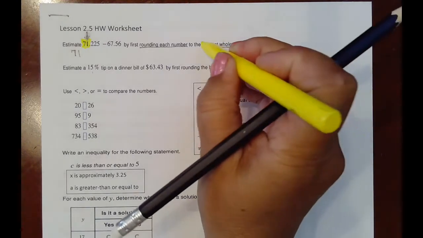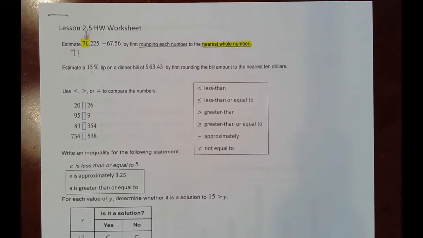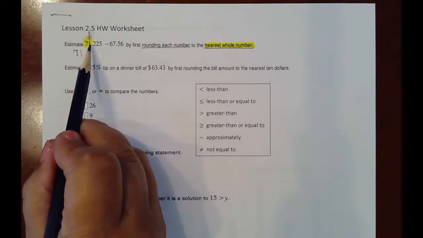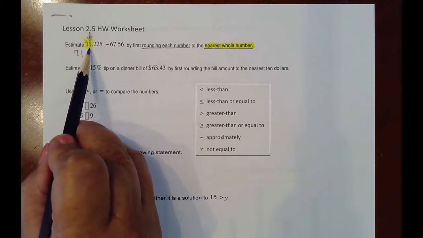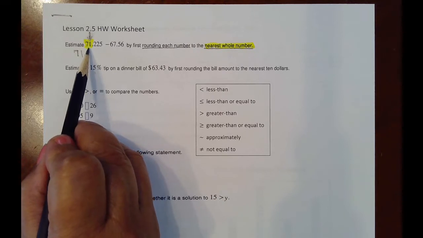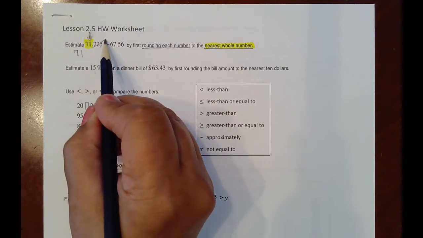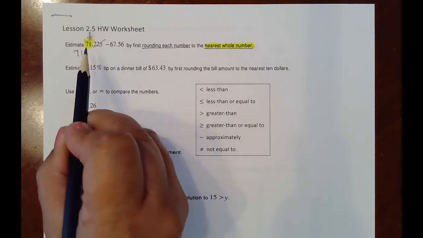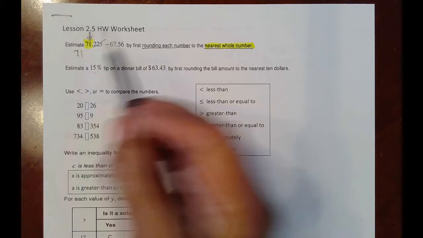And so I pointed out to you which of the digits here is in the whole number position, and that would be this 1. So you're making a decision: should I keep this rounded off to 71 or should I push it to 72? When you round to the nearest whole number, you should not be reporting any of these numbers after the decimal. So you look at that 2, that says keep this as a 1 rather than rounding it up. So this number rounds to 71.